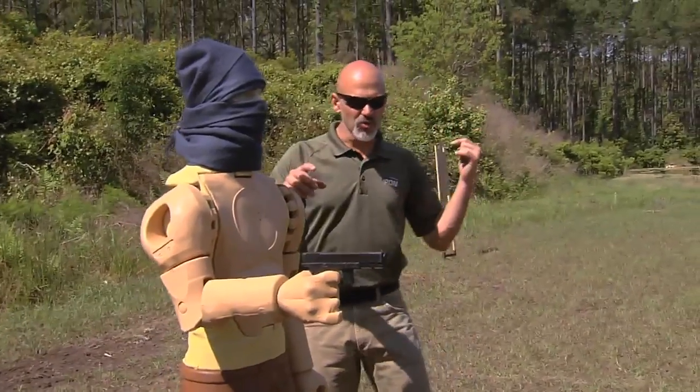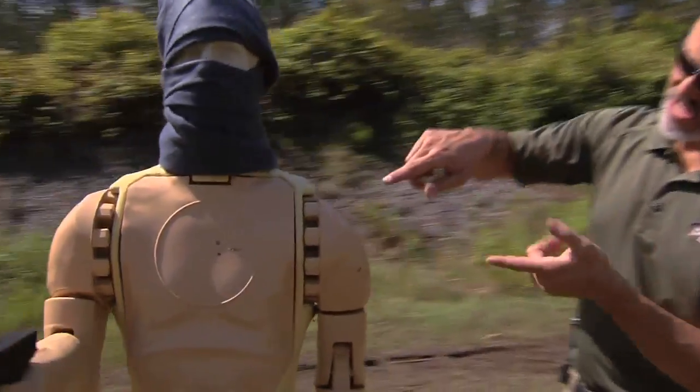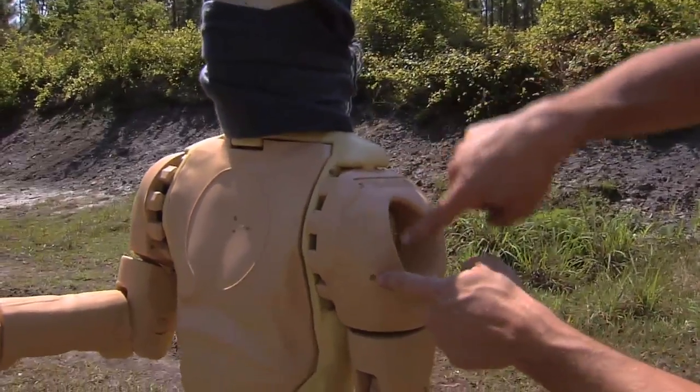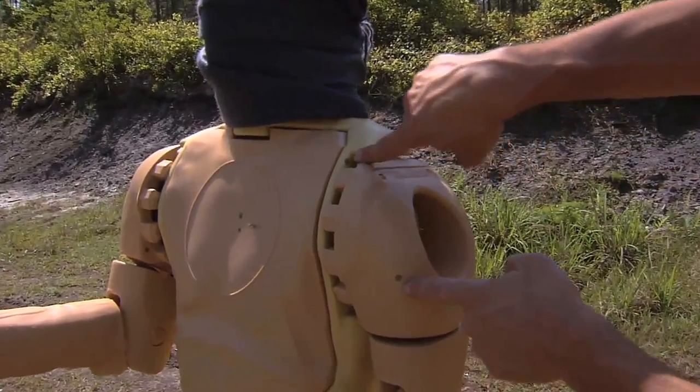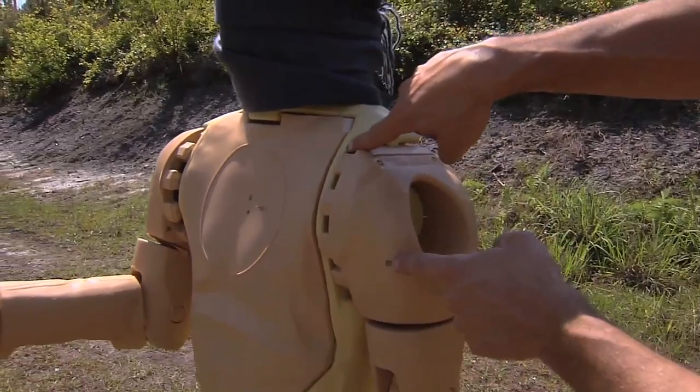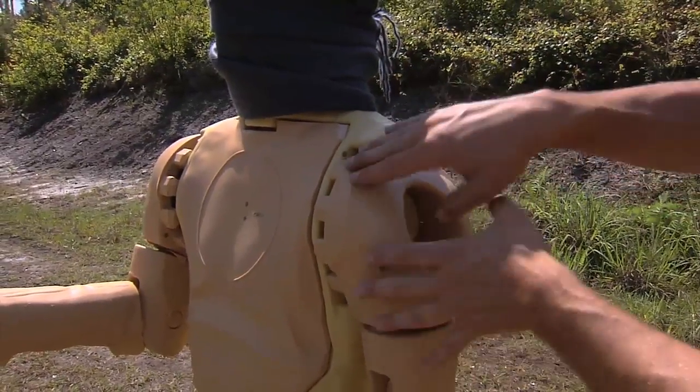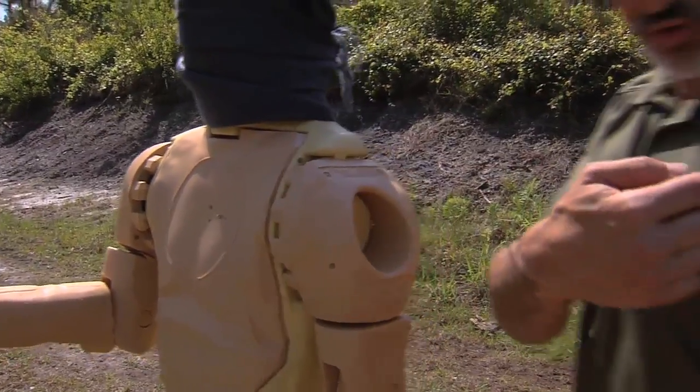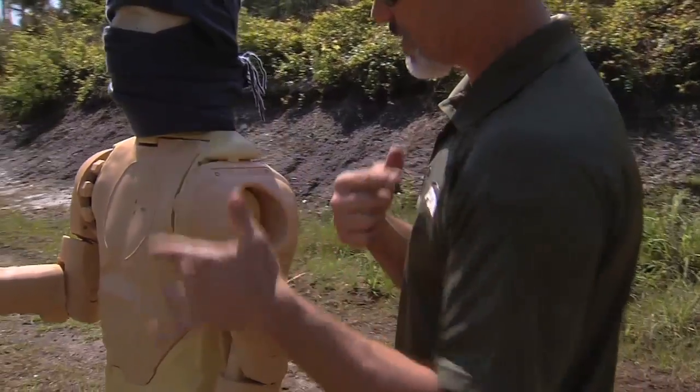Now, if we come around here with this camera and take a look and see what I'm seeing, we can see that these entry wounds, well, one of them is in the shoulder and one of them is up here in that high center chest area just above the shoulder. Obviously, if this were a human being, that would be completely through the shoulder area coming in here at the top of the pectoral muscle.